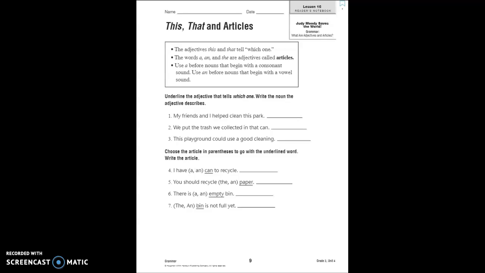And today for your grammar, we are going to be working with this, that, and articles. So let's take a look. The adjectives this and that tell which one. The words a, an, and the are adjectives called articles. Use a before nouns that begin with a consonant, and use an before nouns that begin with a vowel sound.